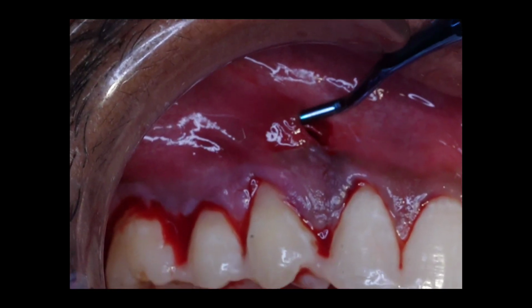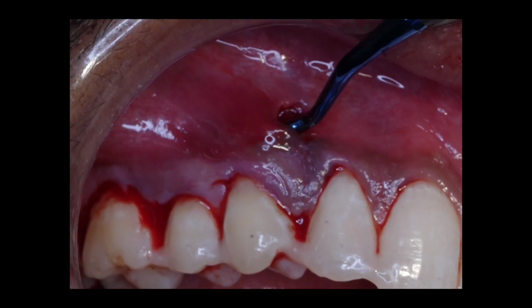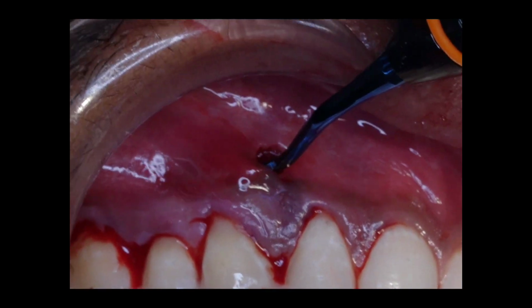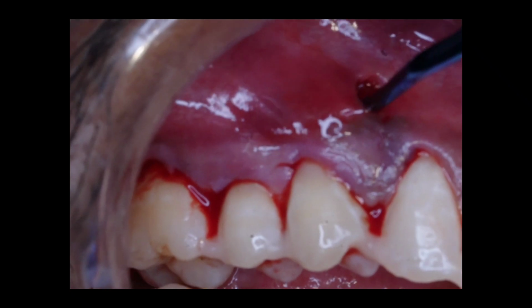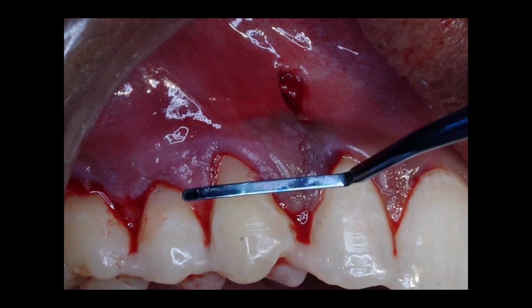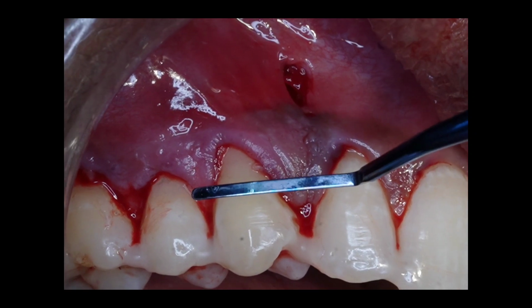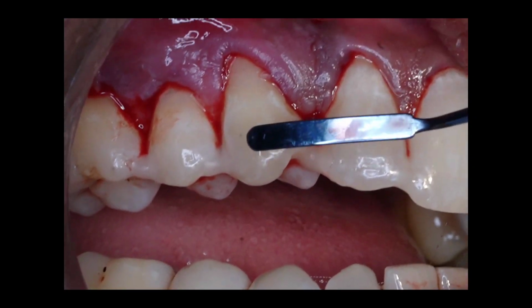using the vestibular incision. So, insertion of the next VISTA instrument into the tunnel and releasing the fibers, full thickness coronally and partial thickness apical to the mucogingival junction. The next instrument, a sharp one, double-ended. This is the other end.